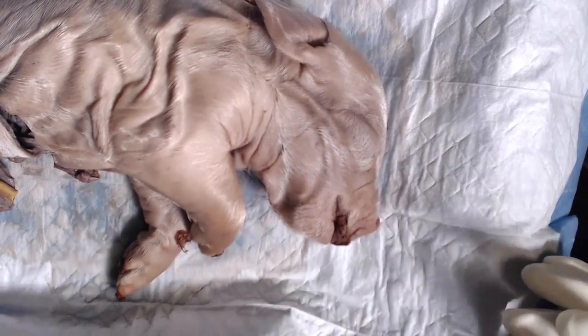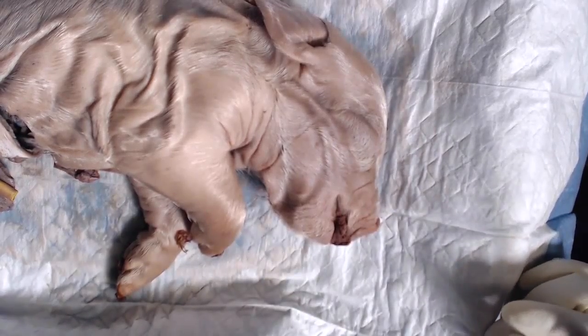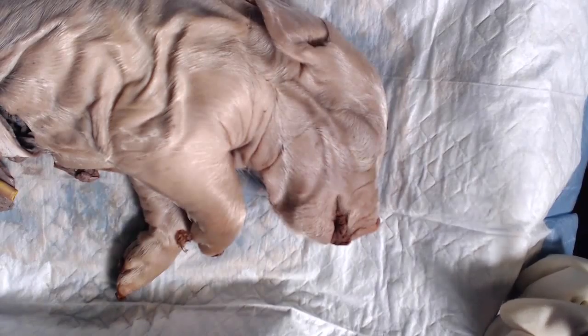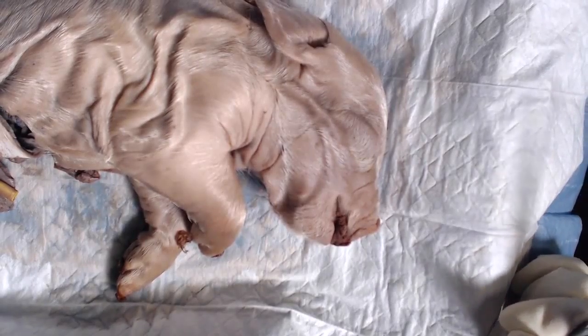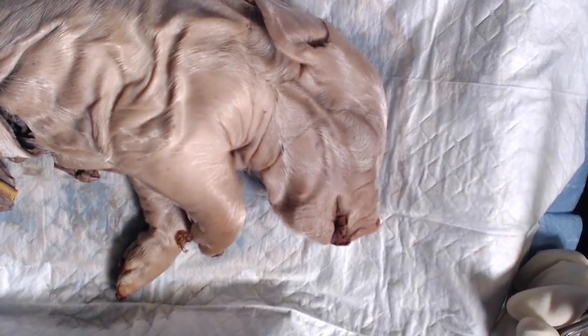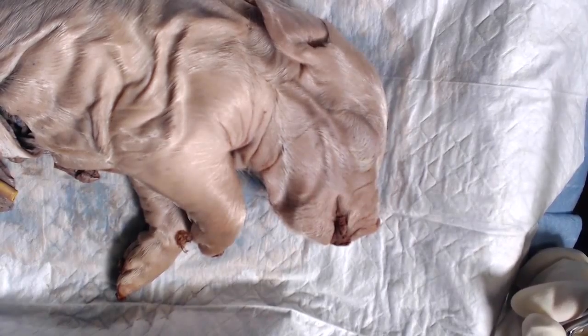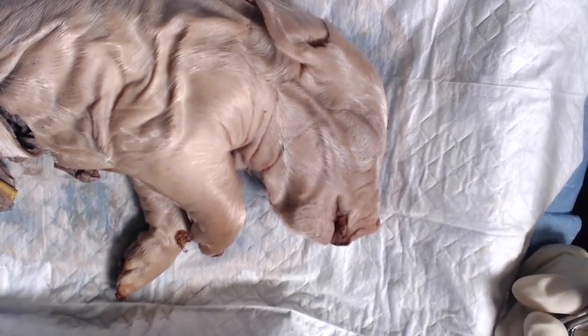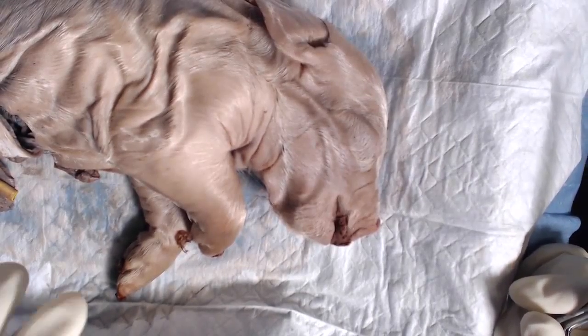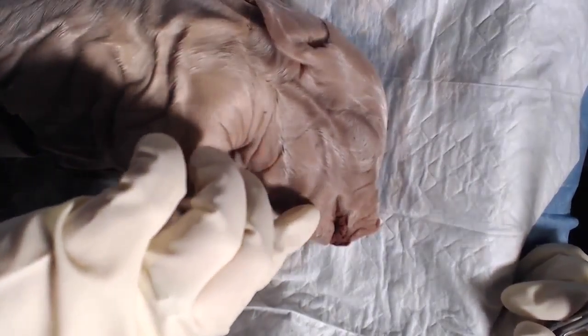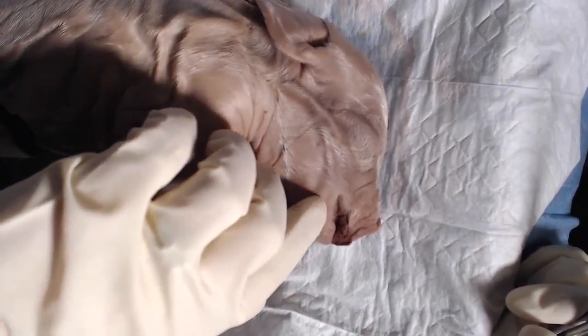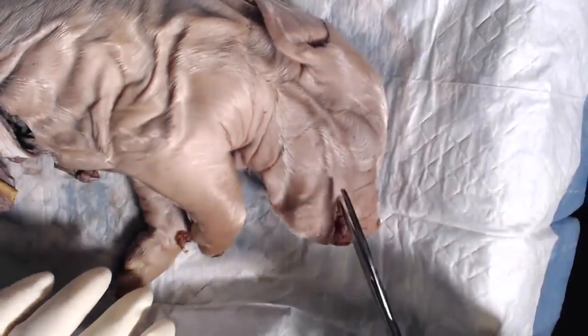I just wanted to point that out because pretty shortly we're going to be cutting the skin away from that muscle. As you're pulling the skin away from it, you want to try to not cut that muscle or any of the structures around it, because that's what we're going to be looking at. So once you find your masseter, then turn your attention to the corner of the pig's mouth, right here.